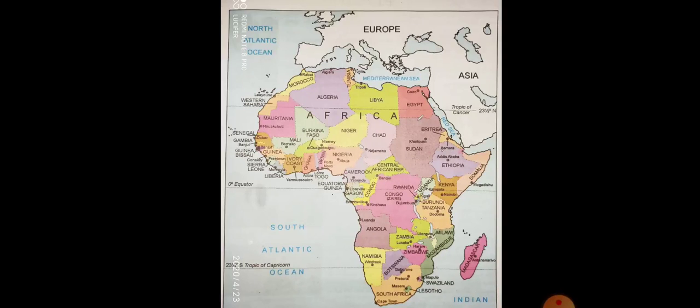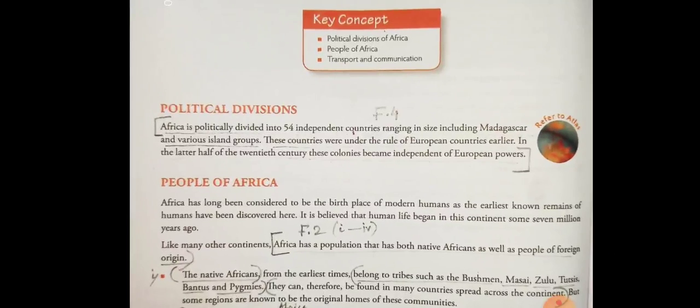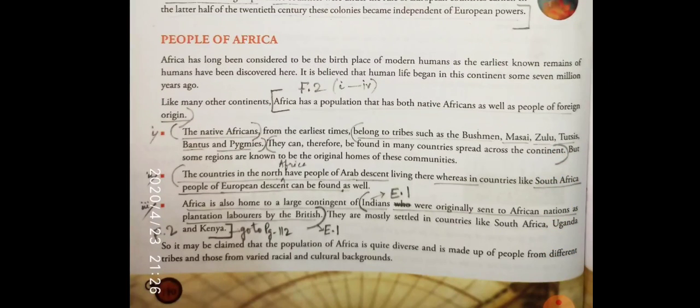Africa has a population that has both native Africans as well as people of foreign origin. The native Africans belong to tribes such as Bushmen, Maasai, Zulu, Tutsis, Bantus and Pygmies. The countries in North Africa have people of Arab descent, whereas South African people are of European descent. Africa is also home to a large contingent of Indians who were originally sent to African nations as plantation laborers by the British.